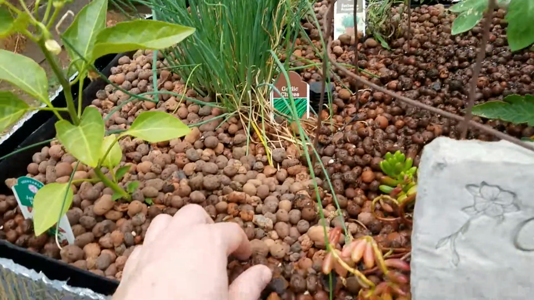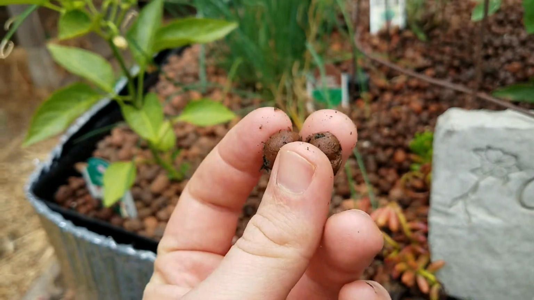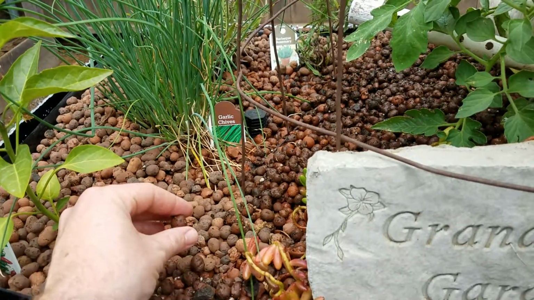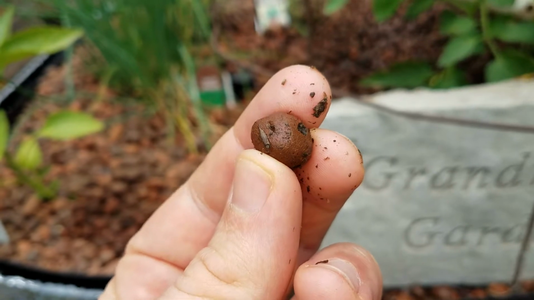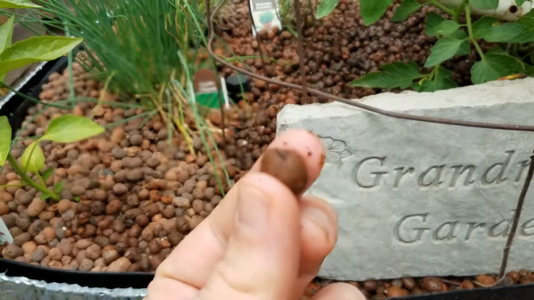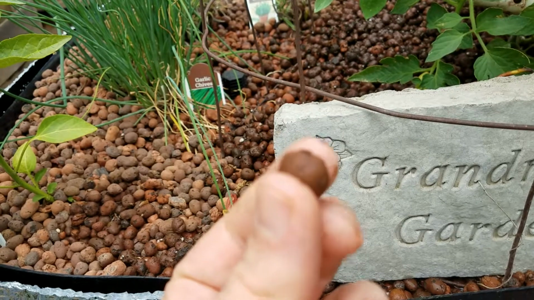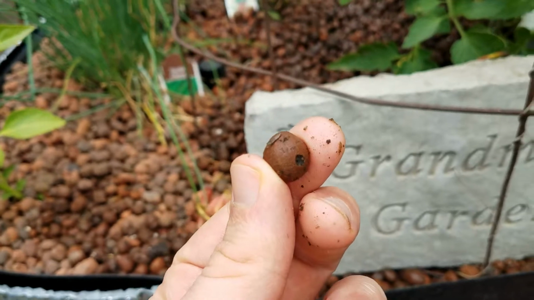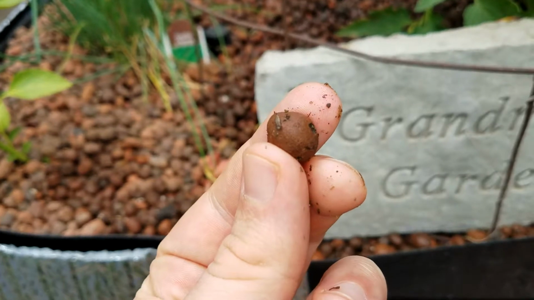So this right here is the media. This is hydroton, which is expanded clay pebbles. It's sort of like how they make popcorn: they put it under extremely high pressure and then it sort of explodes. The idea with this media is that it's very lightweight because it's very porous. And because it's so porous, it has a really high amount of biological surface area, which basically means there's a lot of surface area that allows the microbes to live in there and conduct the processes of nitrifying the waste. And so that's why we use this particular material.